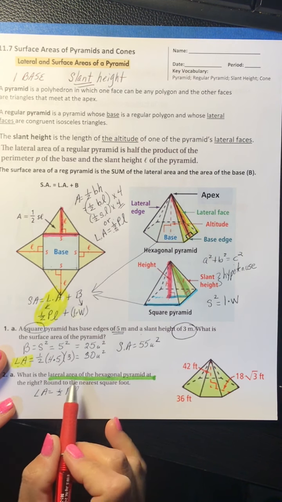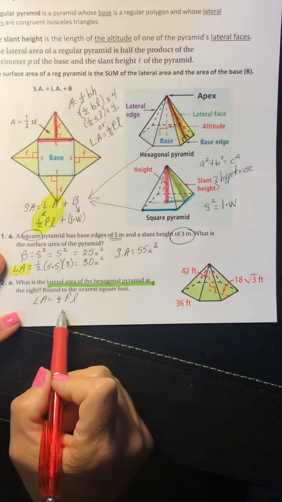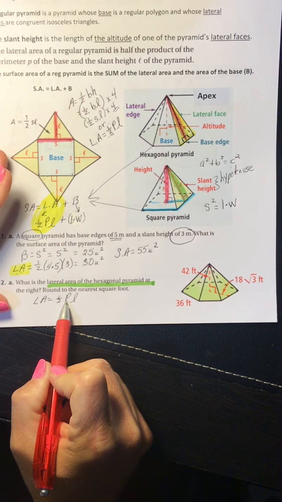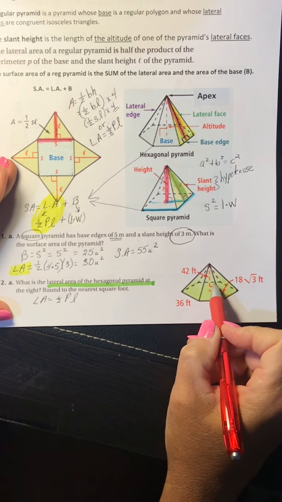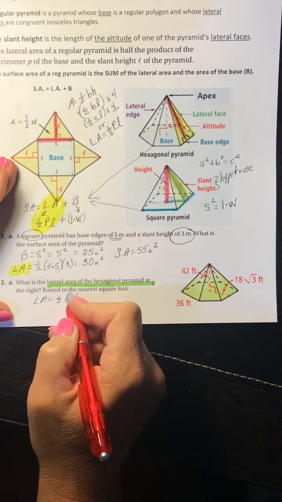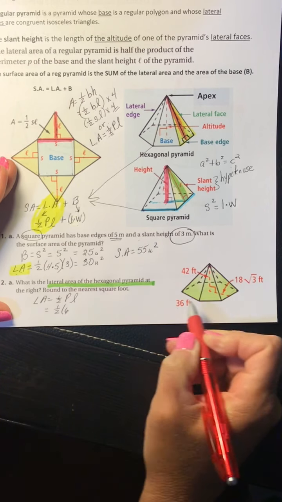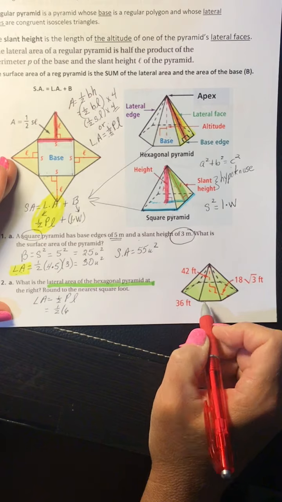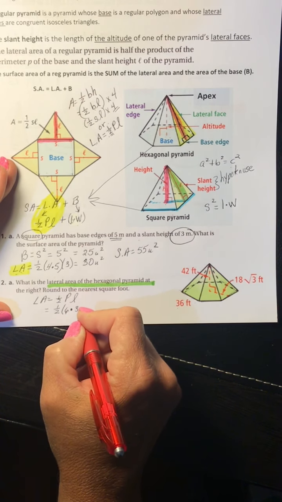Because we're dealing with triangles, we have the 1/2. We want the perimeter of the base because we need to know how many triangles are in here. So since the base is a hexagon, we have 6 of these 36 feet sides. So we end up with 1/2, 6, because it's 1, 2, 3, 4, 5, 6-sided, and each side is 36 feet long.